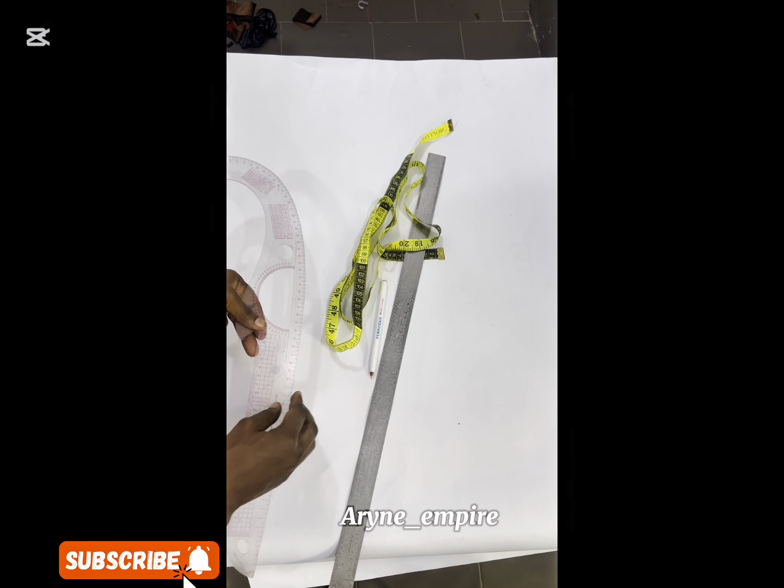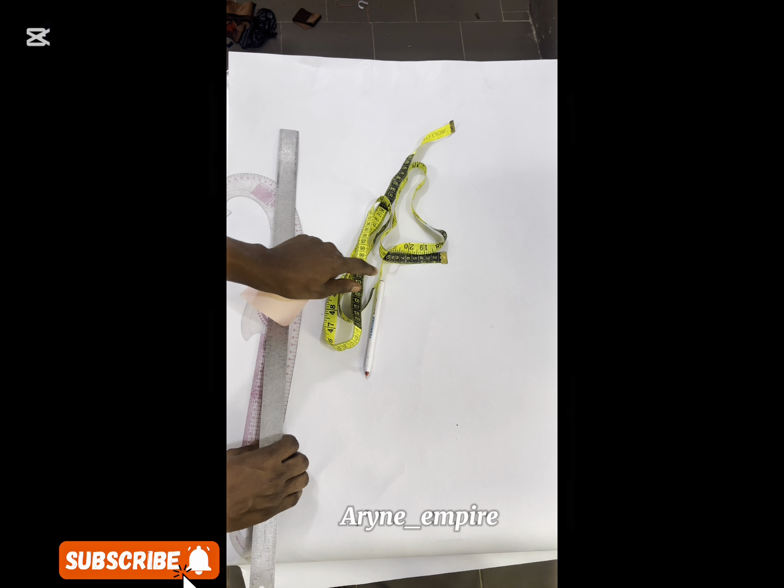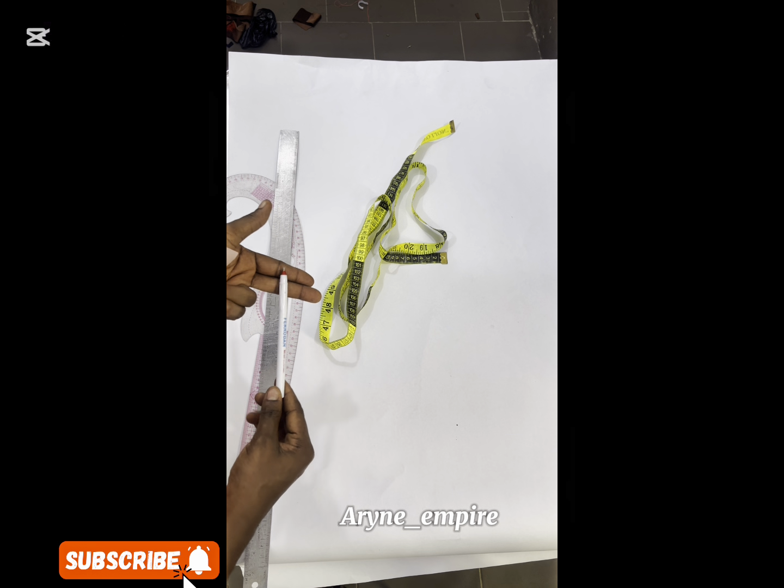So the materials we'll be using to draft our basic skirt block, we have our curved ruler for hip definition, then we have our long ruler, our tape, and a pen for visibility.